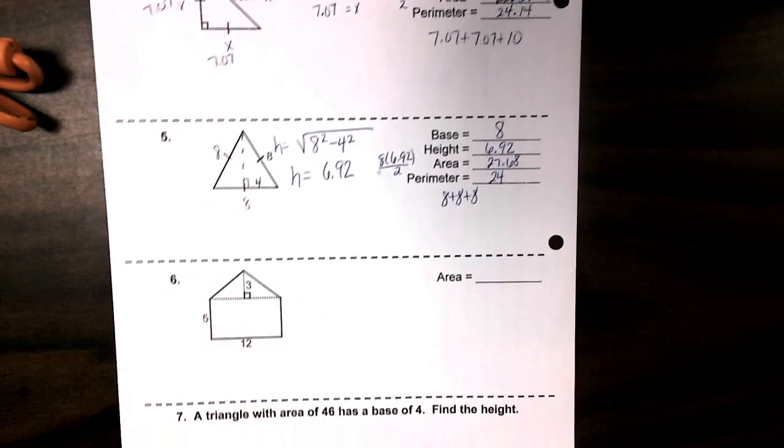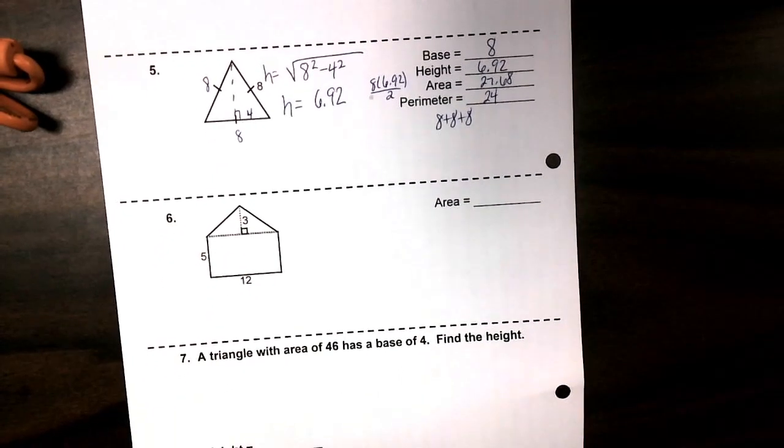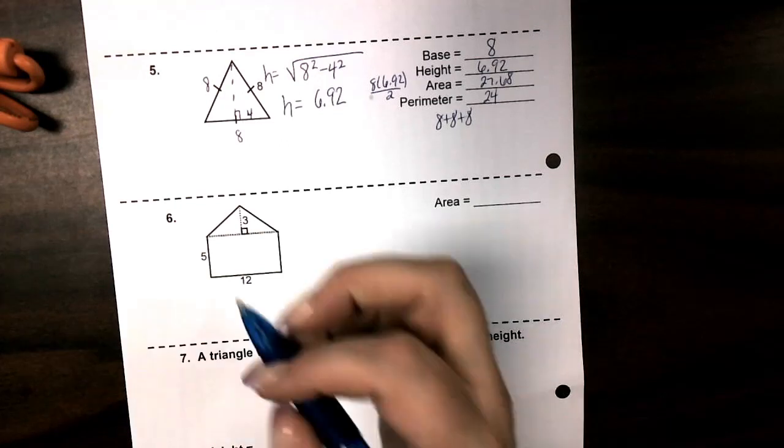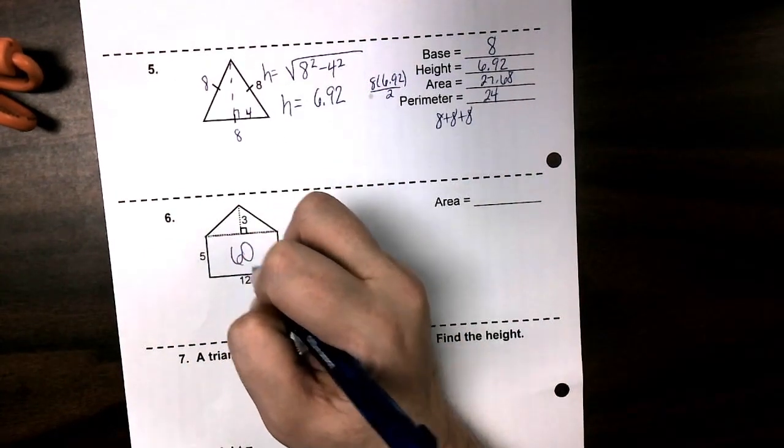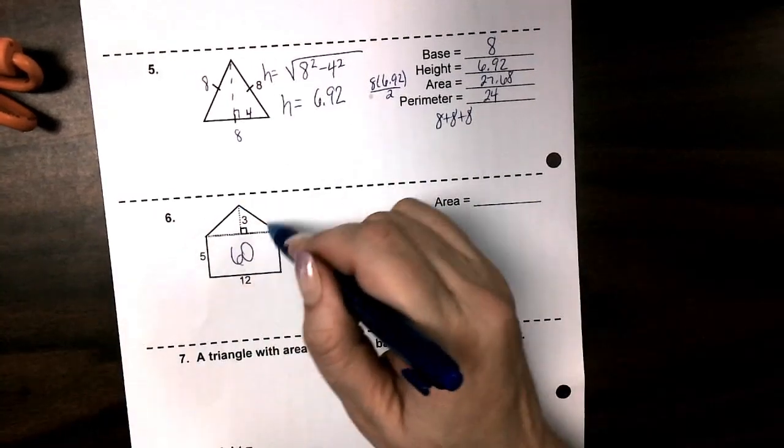All right, number 6. That is a composite figure. So we did composite figures on Wednesday and Thursday. So this is not 2 rectangles put together. It is a rectangle with a triangle. So we solve to find the area of the rectangle first. How do we do that? 5 times 12 is 60. And then we find the area of that triangle.